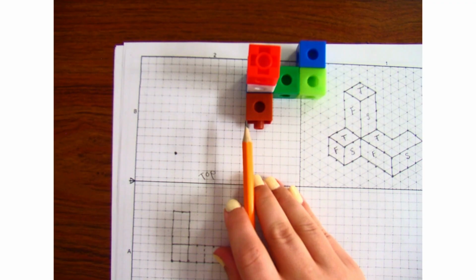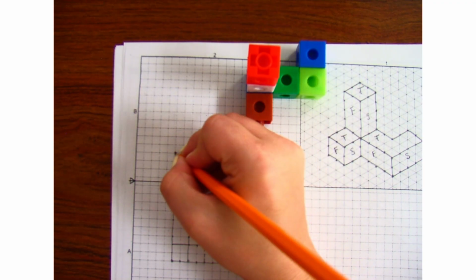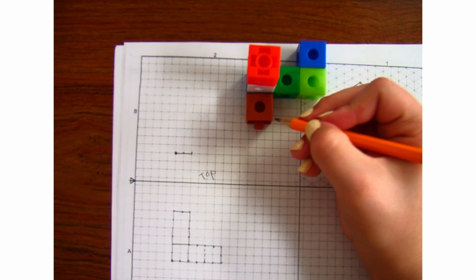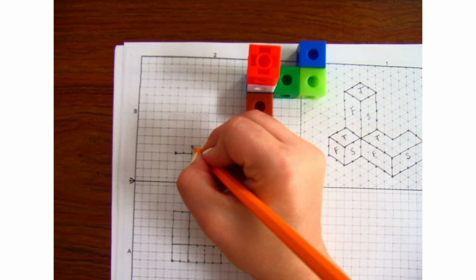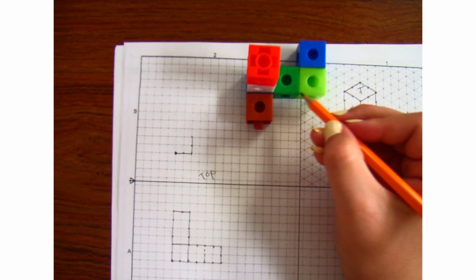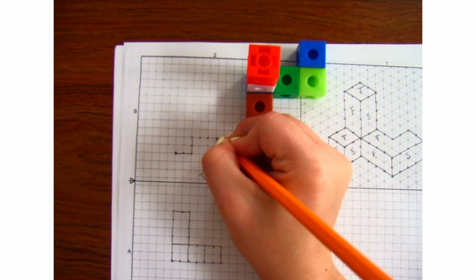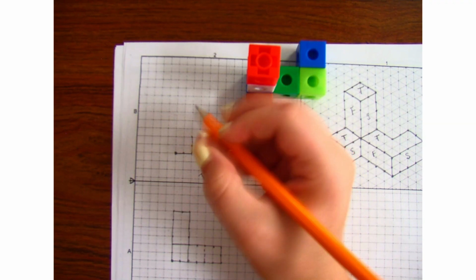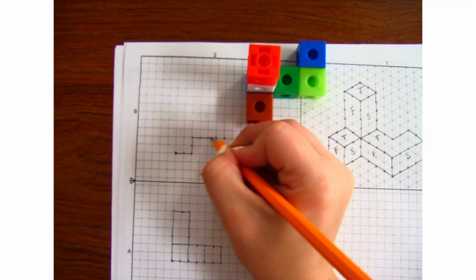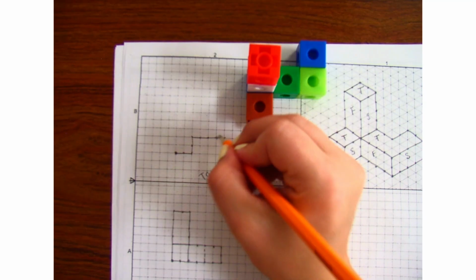It's going to be this corner. I'm going to go to the right 2. Straight up 2. To the right 4. Straight up 4.